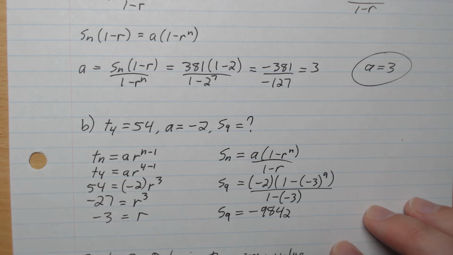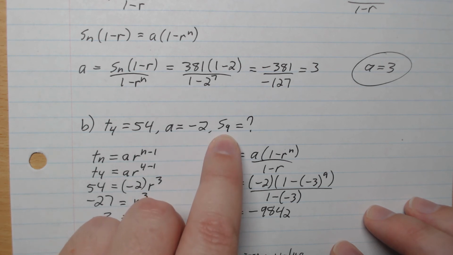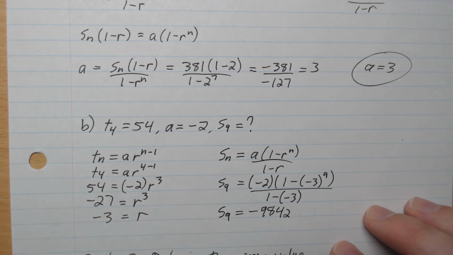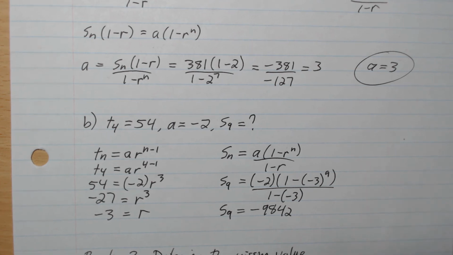A is -2, so the only thing missing here is R. So we divide by -2 on both sides, cube root both sides, R equals -3. So we have A, we have R, and we have N. N is 9. We're looking for S9. So we plug in 9, we plug in -3, we plug in -2 like that, and S9 is -9,842.